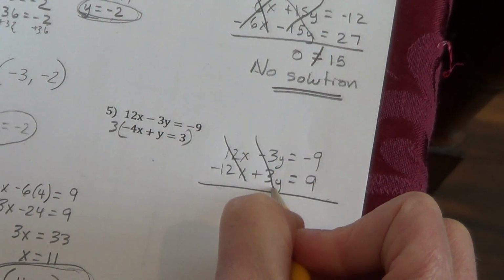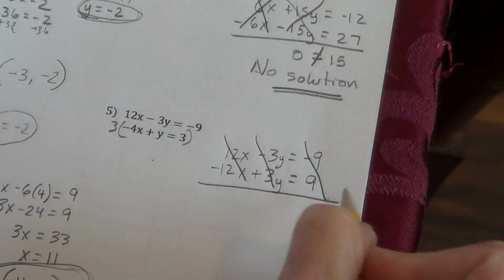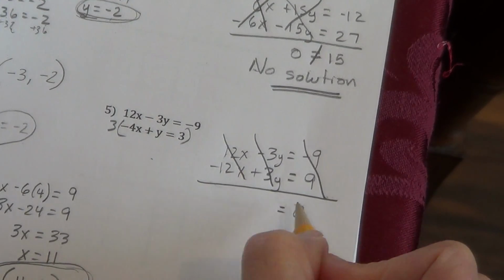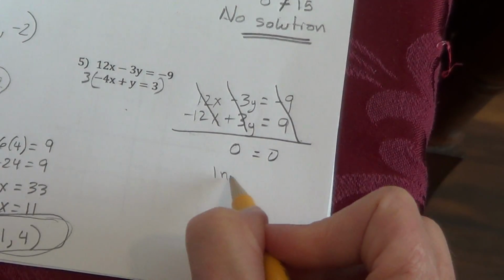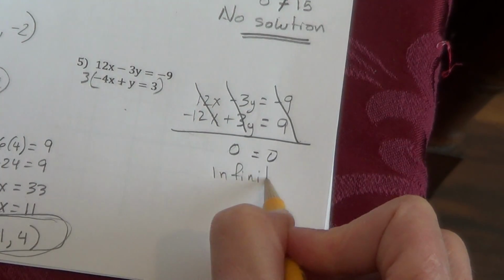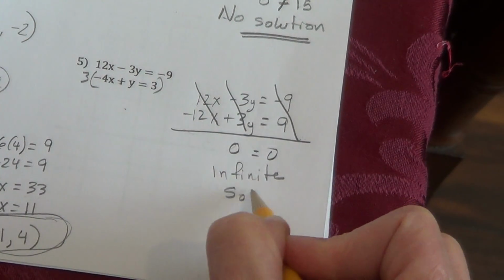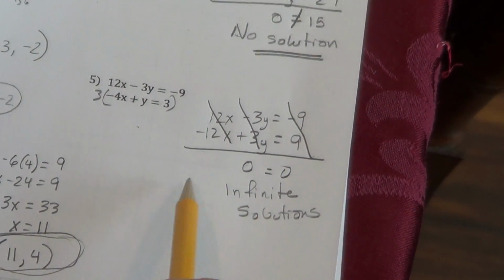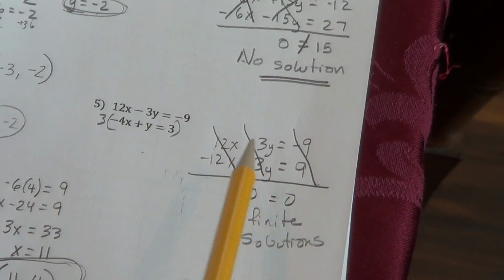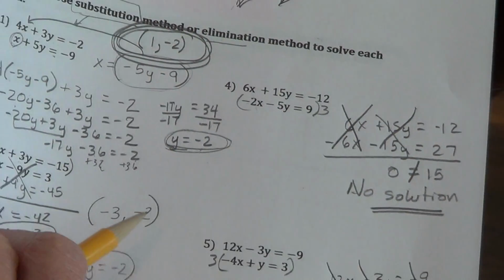Ooh, the y's cancel. And my other number cancels. So I end up with 0 equals 0. That is a true statement. So that is infinite solutions, because that means any value that I plug in for x will make that true.